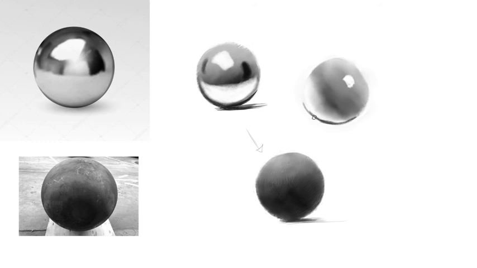So the water droplet has a little reflected light on it, a little cast shadow underneath it. And the far side of the water droplet has a core shadow too.